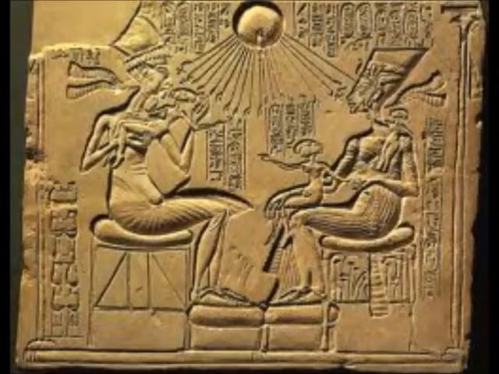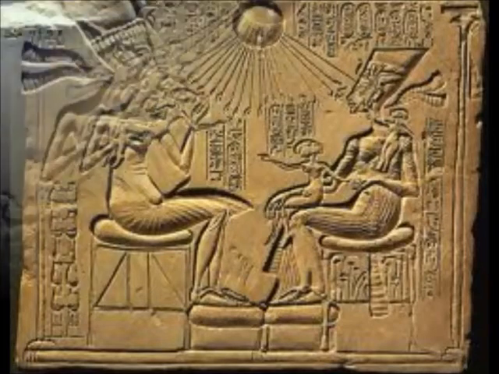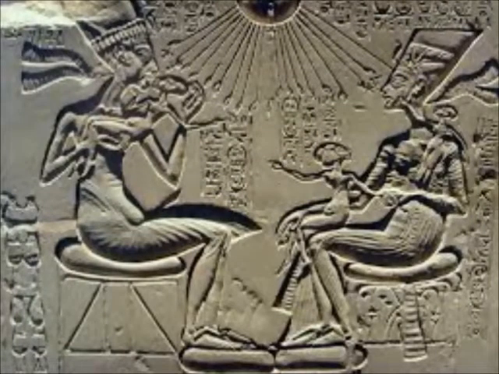The next reason I believe it is a birth scene is the figures in the etching are holding what seems to be newborn babies, with umbilical cords still attached. In the carving, it is as if the artist is comparing Akhenaten and Nefertiti to Aten by showing that they are also creators of life.